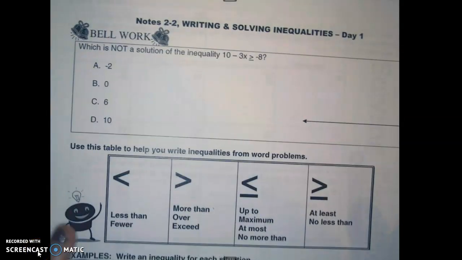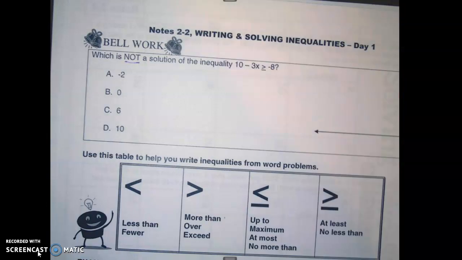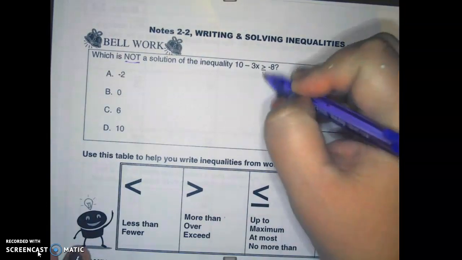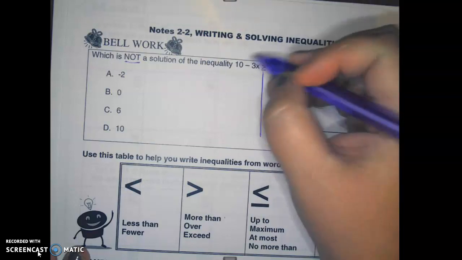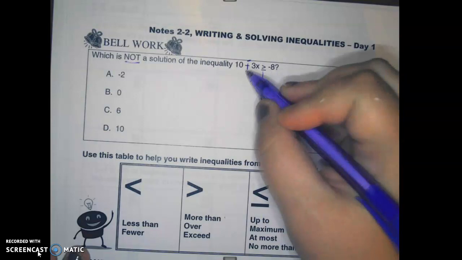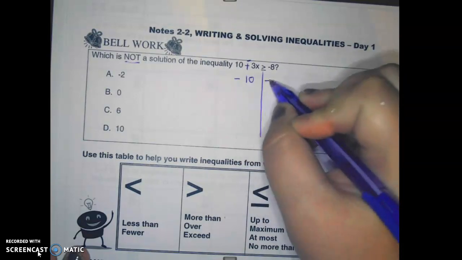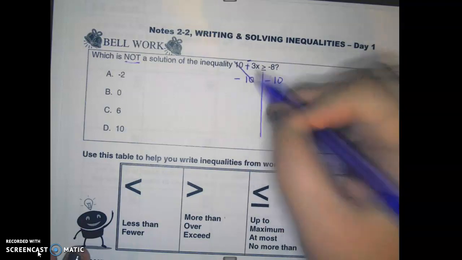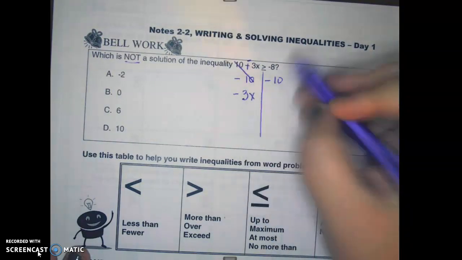Alright, this is the notes for 2-2, which is not a solution to the inequality. So we're going to draw a line. I have minus 3x, so I'm going to go ahead and do an add a line change a sign to it. Then I'm going to subtract 10 from both sides. You don't have to do the add a line change a sign, but it helps me to remember that that's a negative 3x.